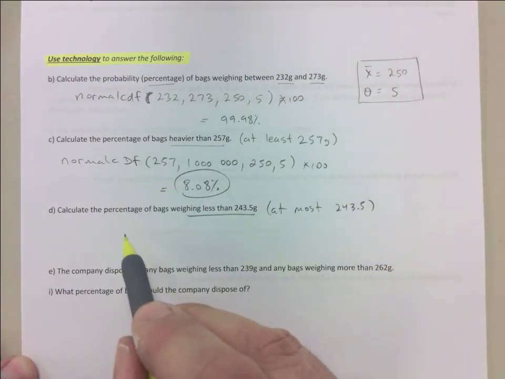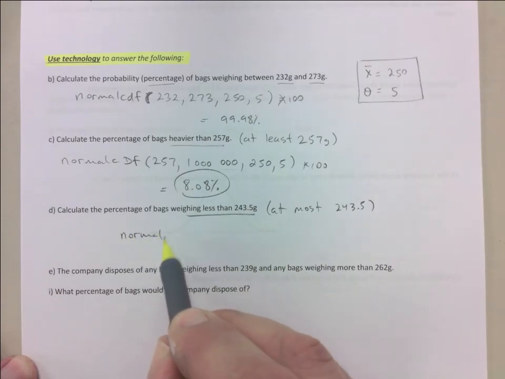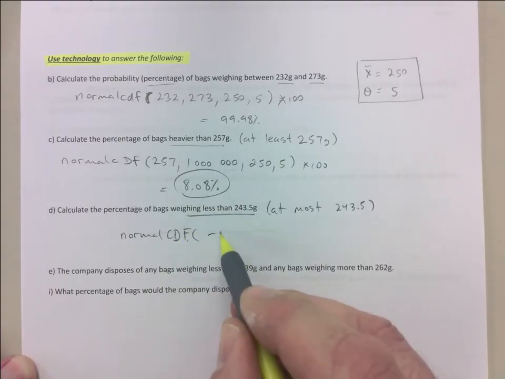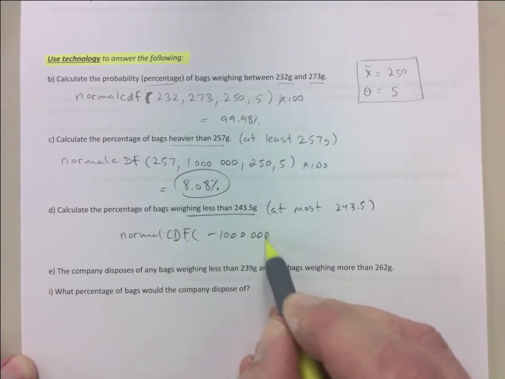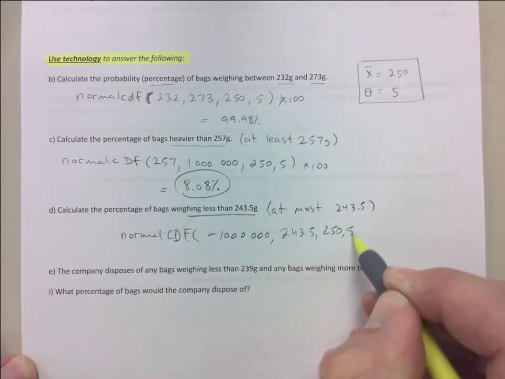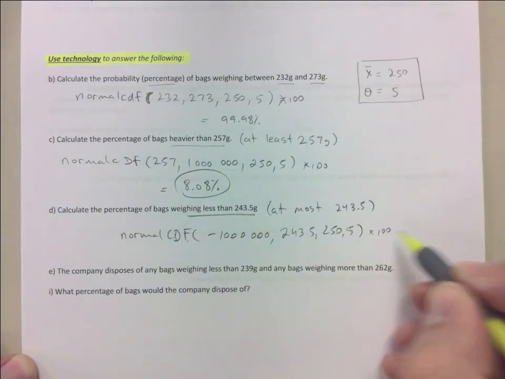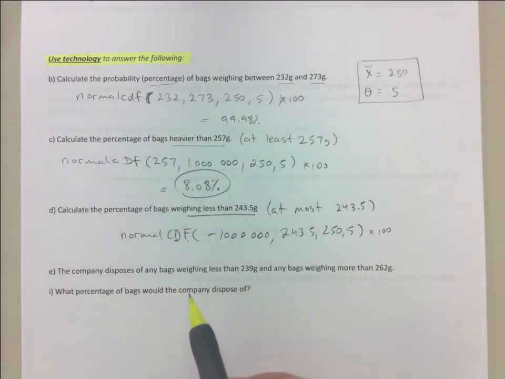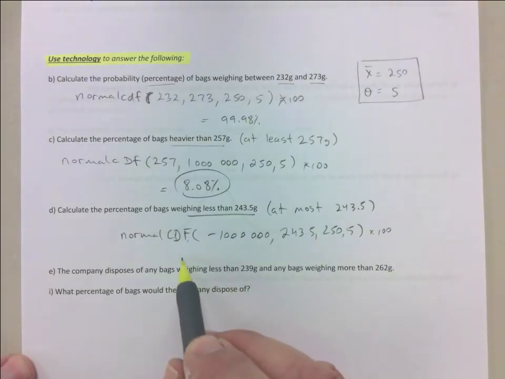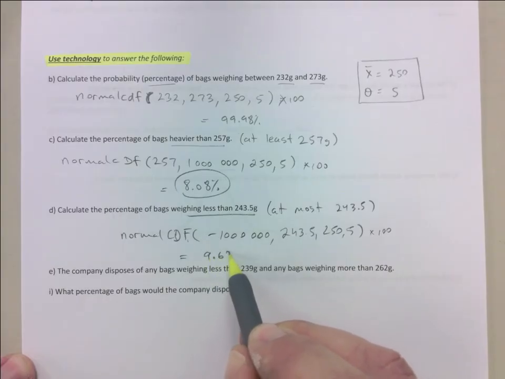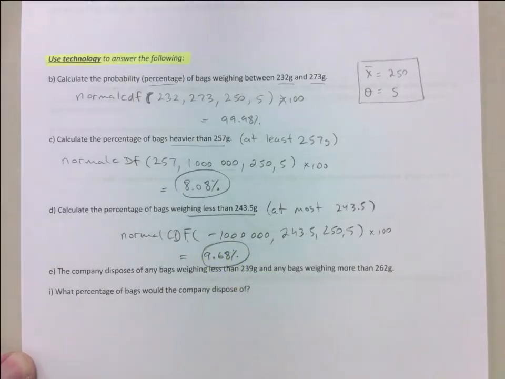Okay, so we would go normal CDF, and in this case we're going to go a really small number, and this is our upper limit, 255. Unless I ask you to graph, guys, we're always going to use calculators. You're going to use normal CDF from now on. This is going to give you 9.68%. Okay, so that is your answer.